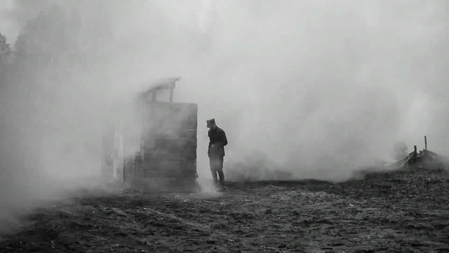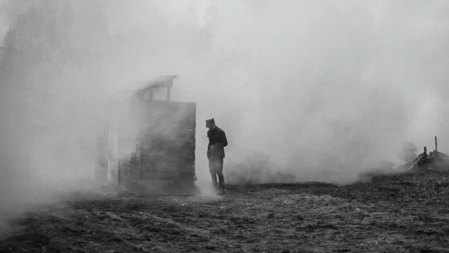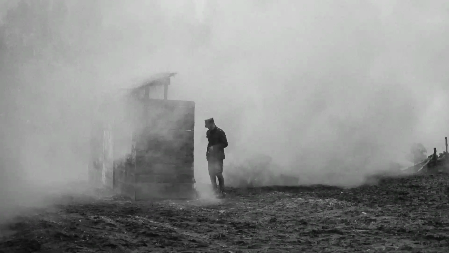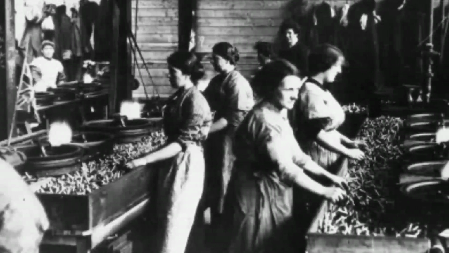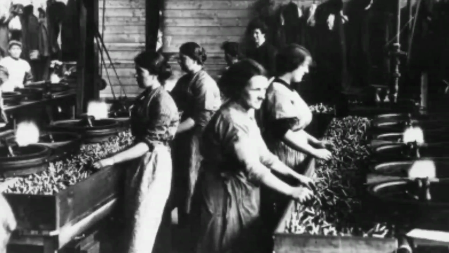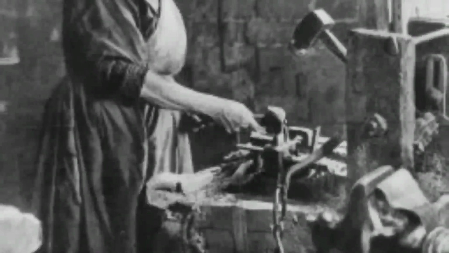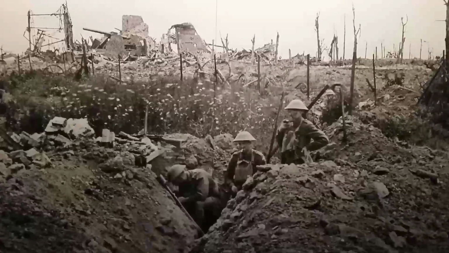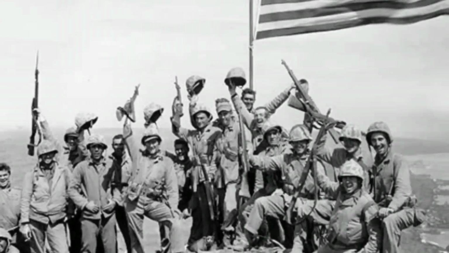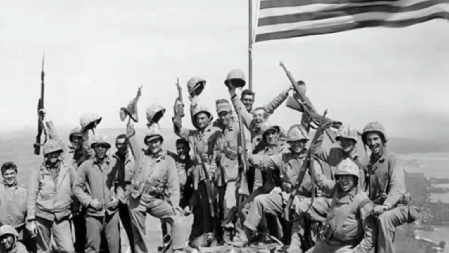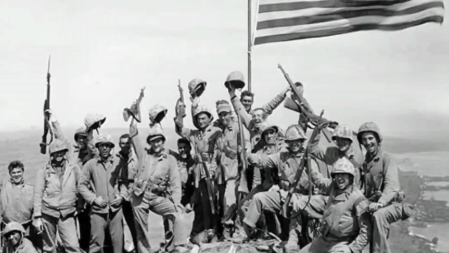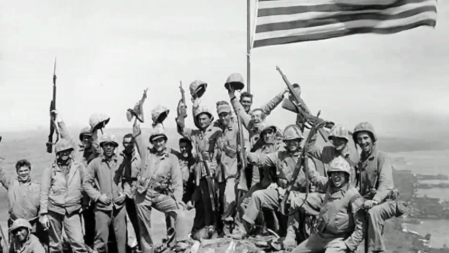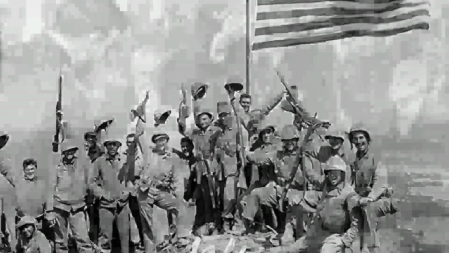However, it wasn't just the soldiers who suffered. Civilians too faced immense hardships. With millions displaced, cities destroyed, and economies crippled, women played a vital role in supporting the war effort, taking on jobs traditionally held by men and contributing to the war in various ways. As the war dragged on, the world witnessed unprecedented changes in international relations. In 1917, the United States entered the conflict, shifting the balance of power in favor of the Allies. Eventually, after years of bloodshed and devastation, the armistice was signed on November 11, 1918, effectively ending the war.